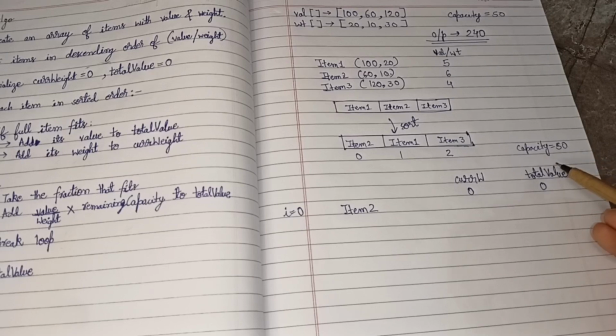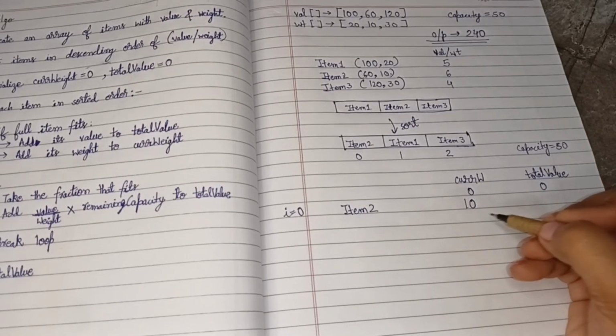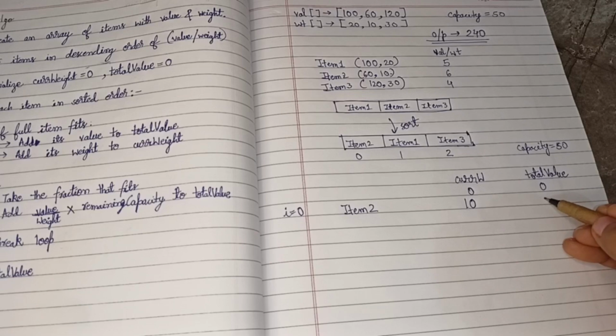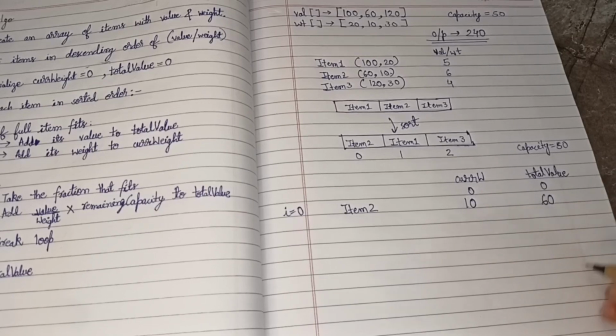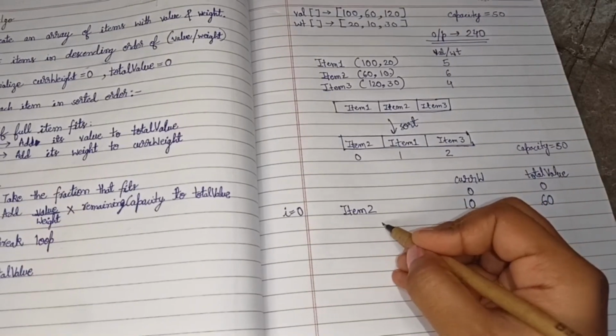Yes, it is less than. So we are able to take that element. Let's add it to the current weight, and its value will also be added as we have taken that element. Item 2 has a value of 60. So we have taken the element as a whole.